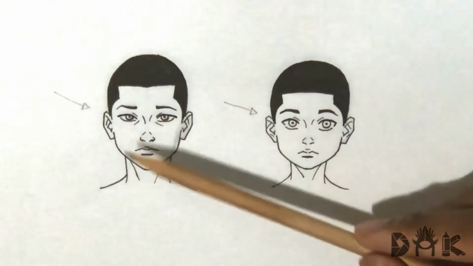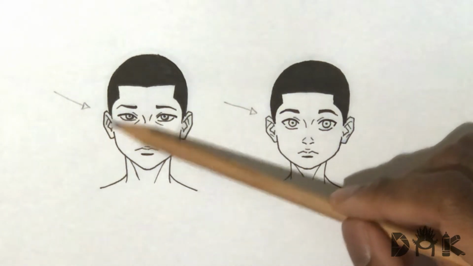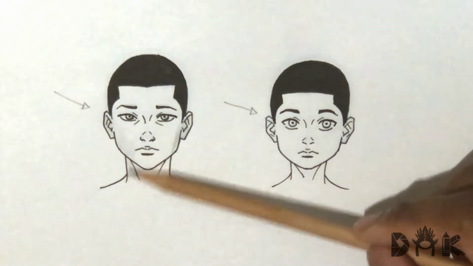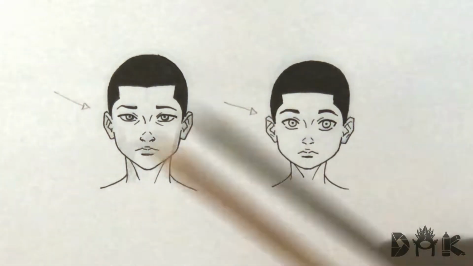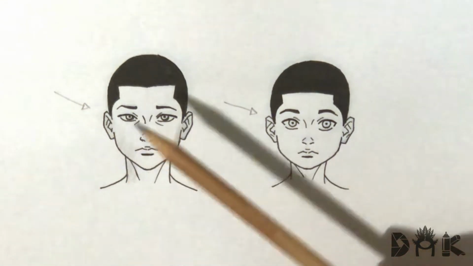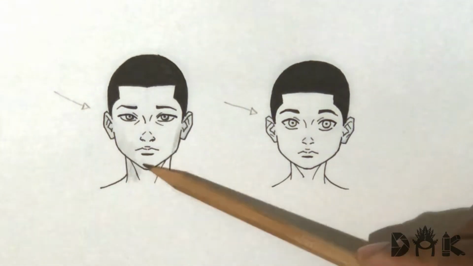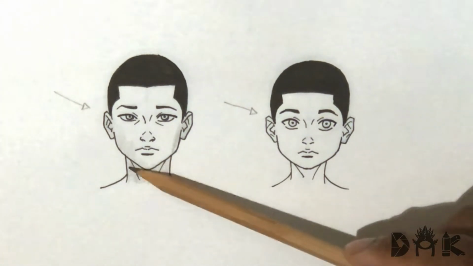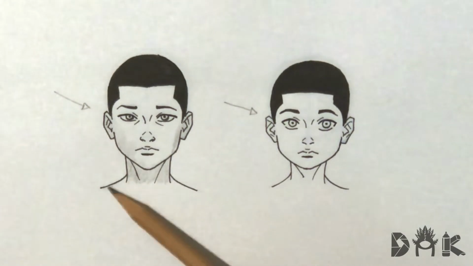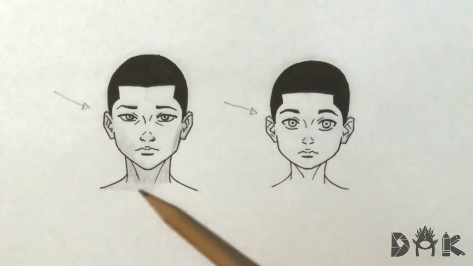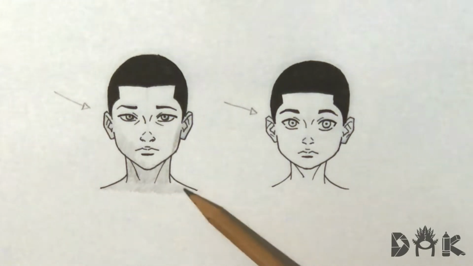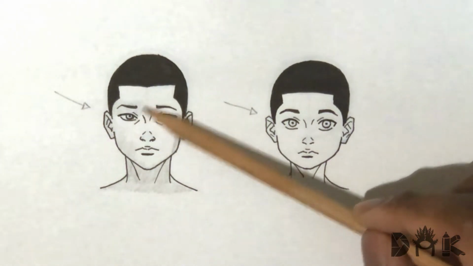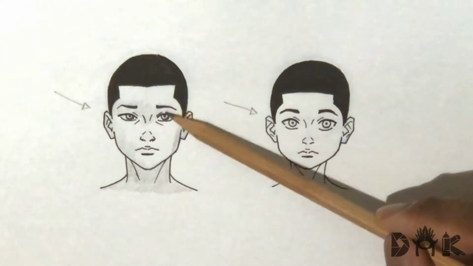What you could do is start shading in the whole face now. As you can see, I'm using this pencil and holding it at an angle, and if you go back and watch the how to shade video, you'll know why I'm holding it at this angle. Take your time, follow along, slow it down if you need to.